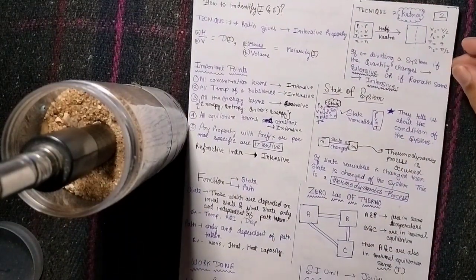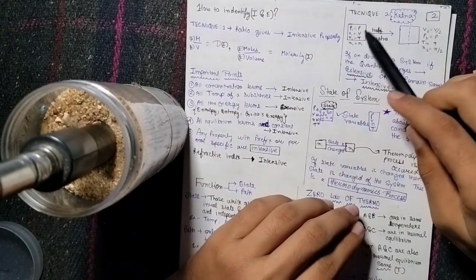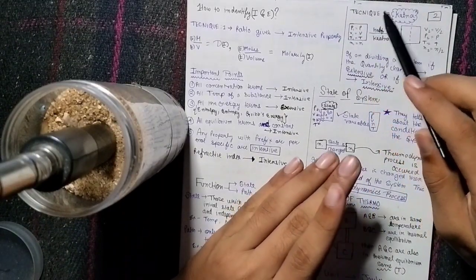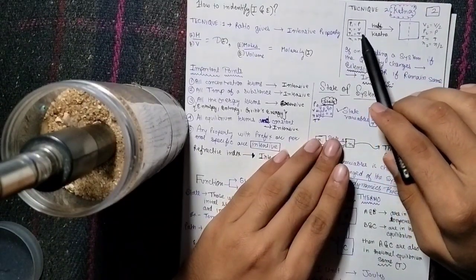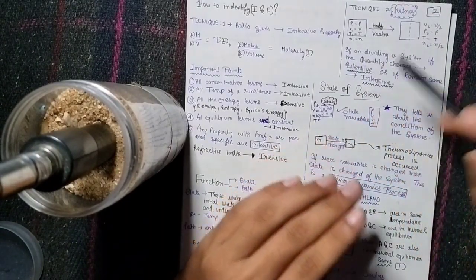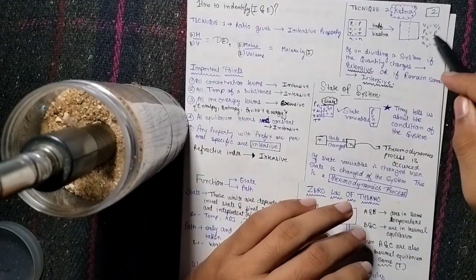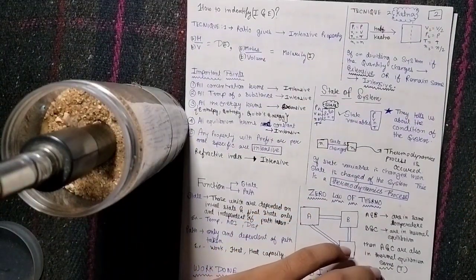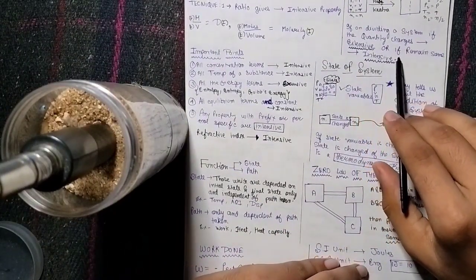Technique 2. We will take two blocks and suppose the pressure of the container A is P, volume is V, temperature is T, and number of moles is equal to N. And we will halve the thing. Now the new volume will be V by 2, pressure will be P only, temperature will be T, and moles is equal to N by 2. If on dividing the system the quantity changes, it is extensive, or if it remains same, intensive.